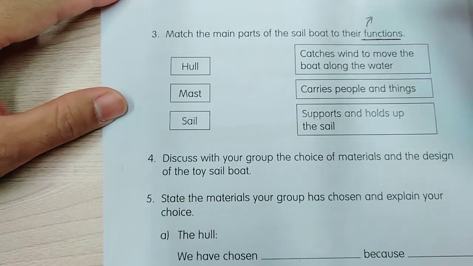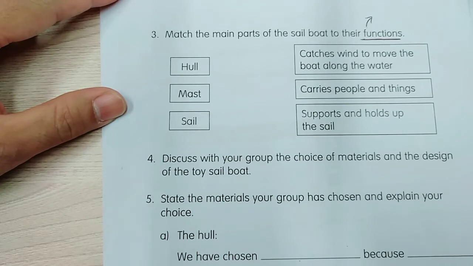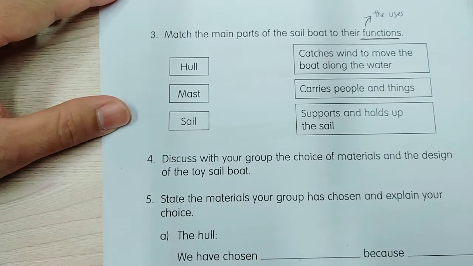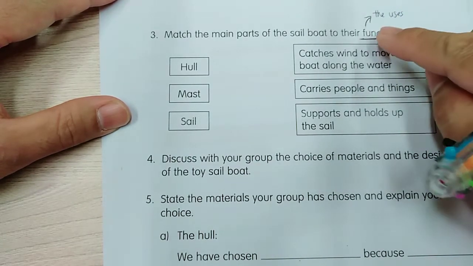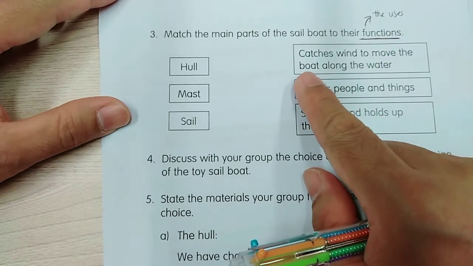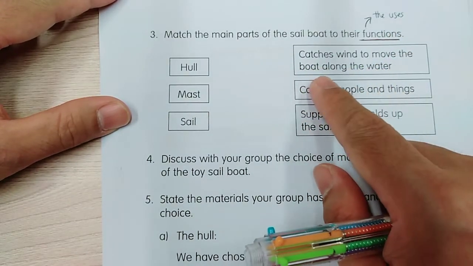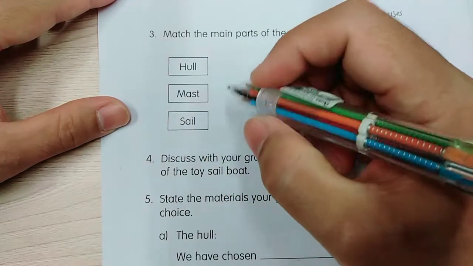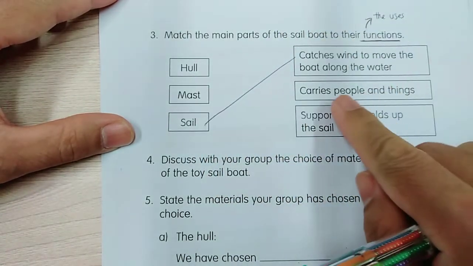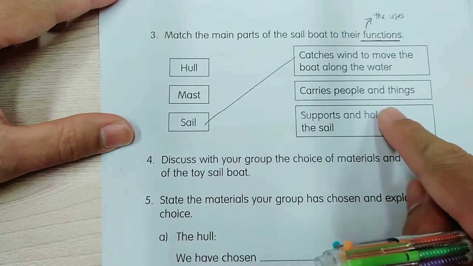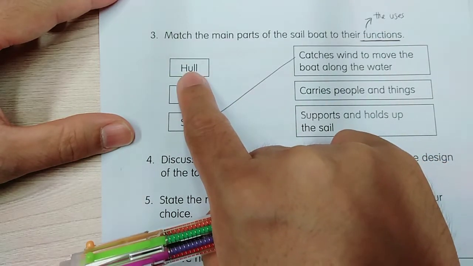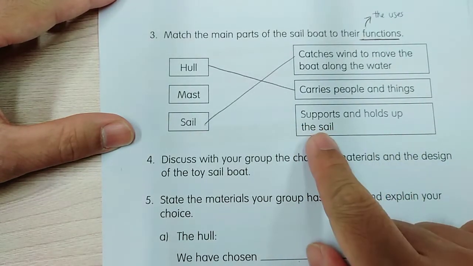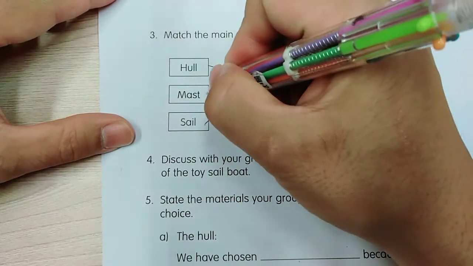Now remember, functions mean something? You know what functions mean? Yes, function refers to the uses. So what is the use or what is the function of these different parts? One part of the boat has to catch wind to move the boat along the water. Which part serves this function? You're right, that will be the sail. How about carrying people and things? Yes, the body of the boat, or the hull, carries people and things. Lastly, supports and holds up the sail. So that will be the mast.